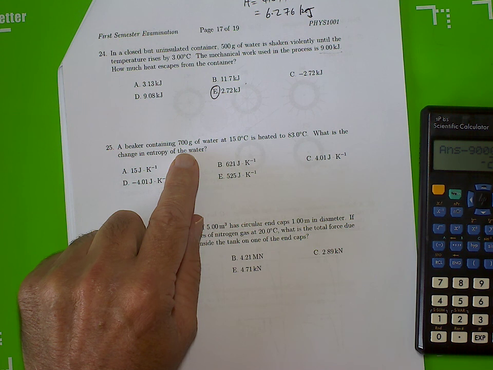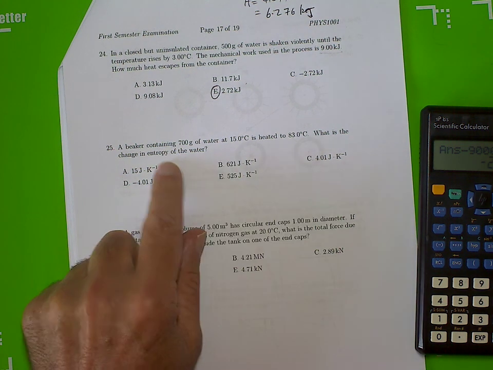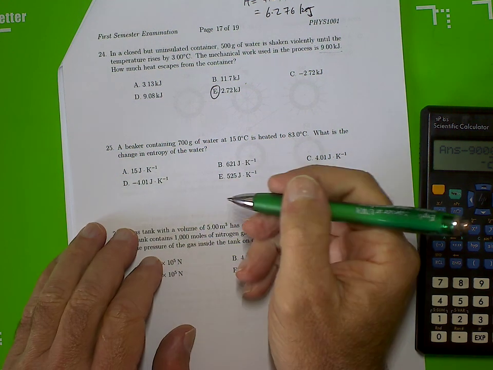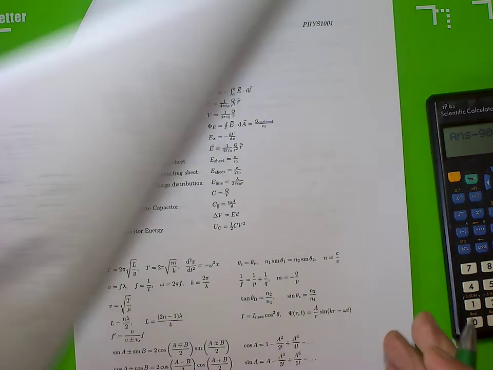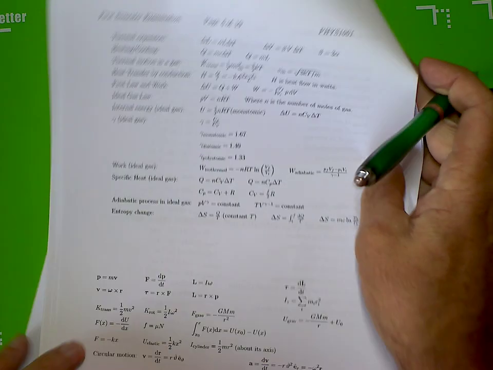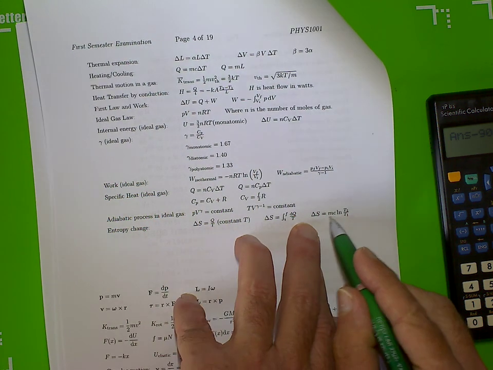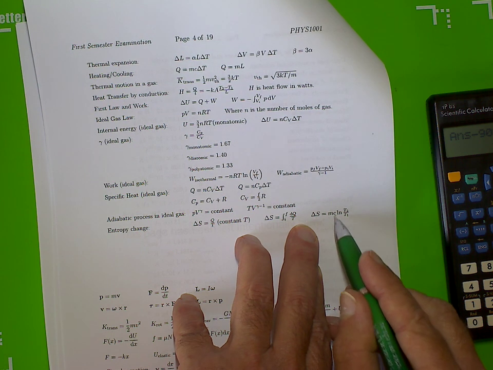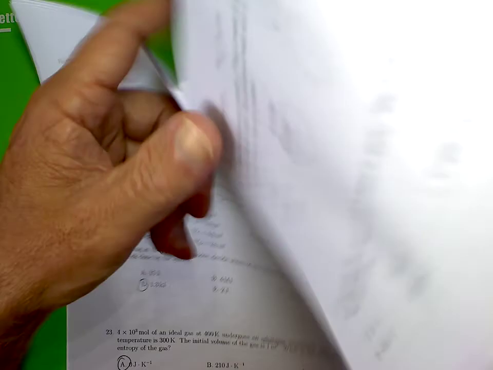The beaker contains 700 grams of water at 15 degrees Celsius, and it's heated to 83. What's the change in entropy of the water? I'm just going to look at the formula sheet first, see if they've got something nice. Entropy. No, look, this one's going to work: M C log T2 over T1. This is where your specific heat C is constant. So M C log T2 over T1.